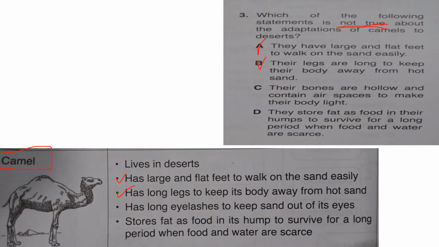Letter C, their bones are hollow and contain air spaces to make their body light. Do we have that? No, it doesn't have that. Letter D, they store fat as food in their humps. We have it there. Therefore, the false statement here is letter C. So the answer is letter C.